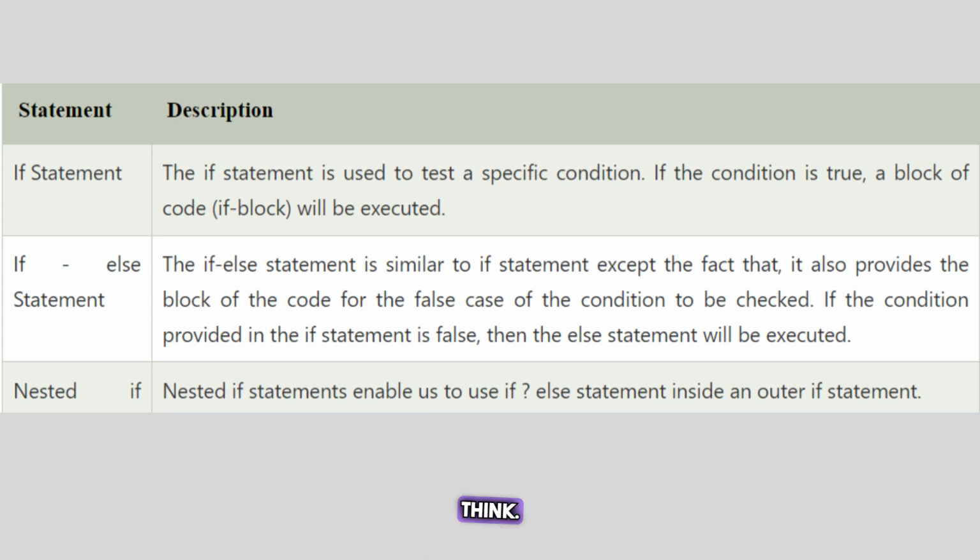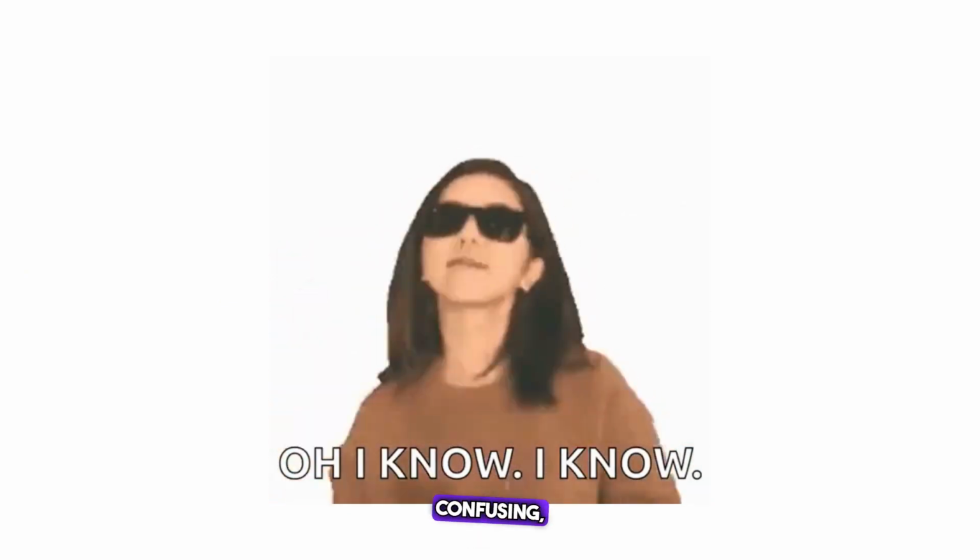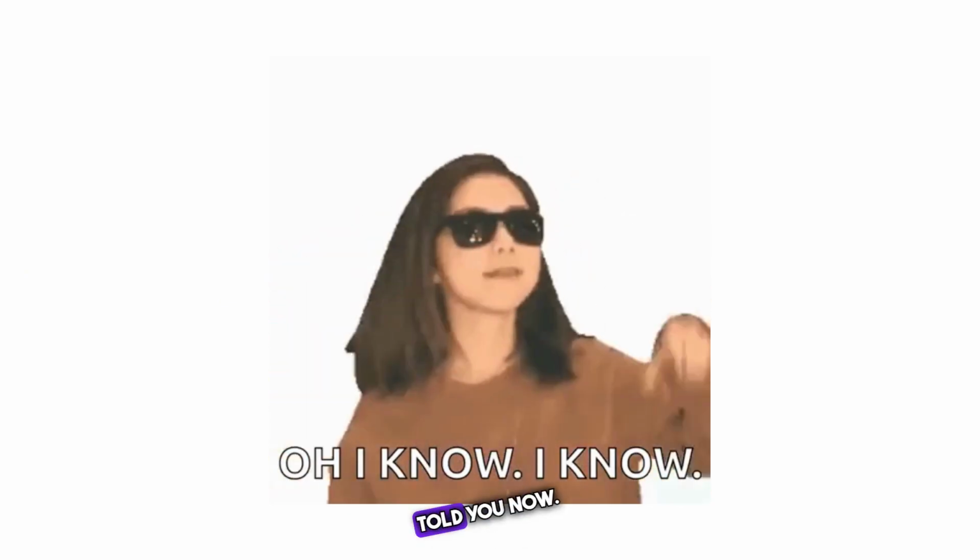So you might think, if the treasure chest is locked, I'll try to open it. That's the outer if. If I succeed, that's an if inside if. Great. But if it's booby-trapped, that's an else inside if. I better run away. That's an else inside else. I know, this was a little confusing, so I will show this with the coding that I told you about.